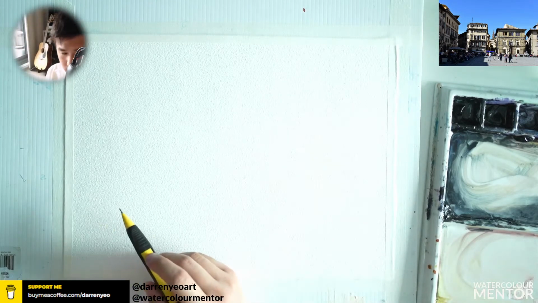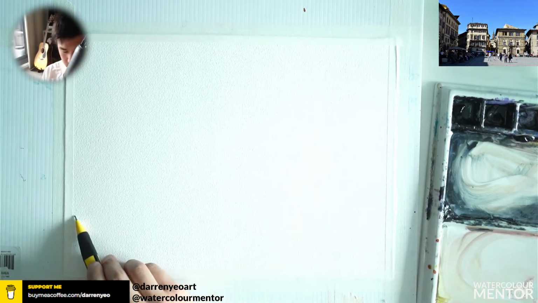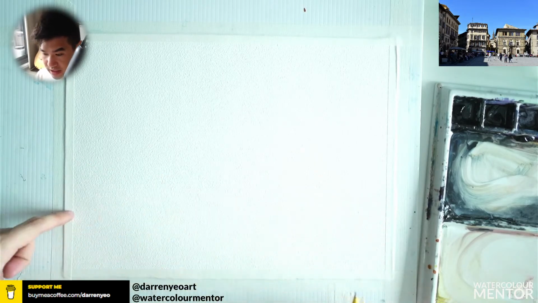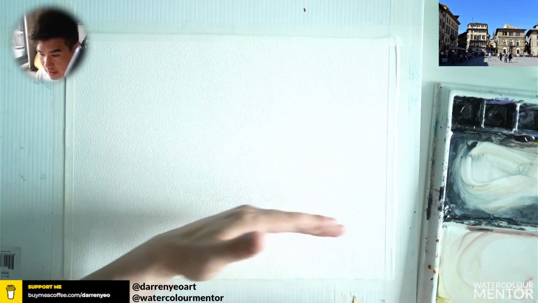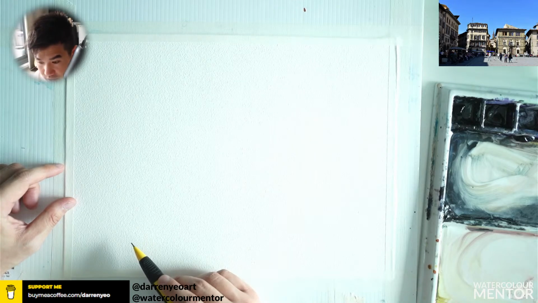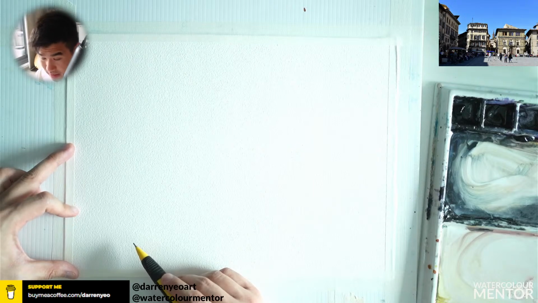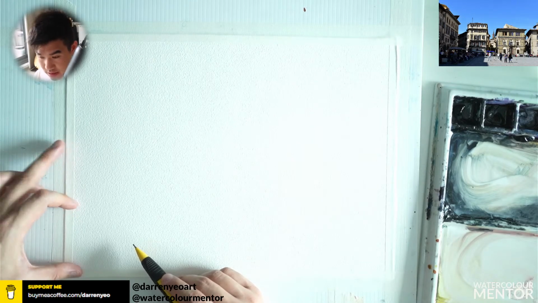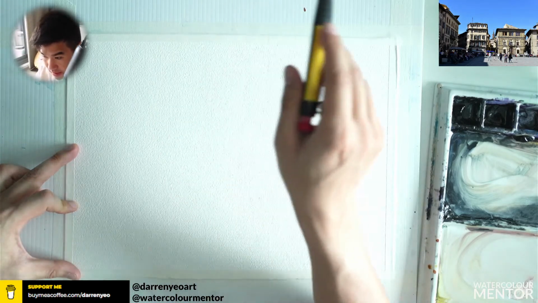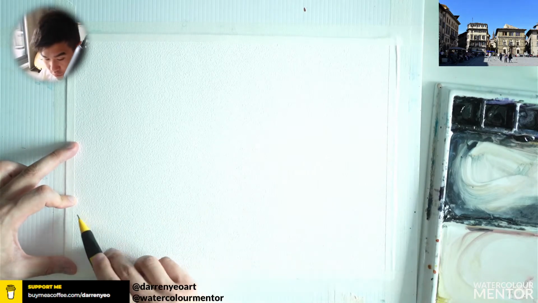I'm going to begin by putting in the horizon line, basically the line where the bottom of the buildings hits the ground. It's actually less than a quarter of the way up the page, but I'm thinking I might just put it in roughly a quarter, because I just want a little bit more of the foreground in there.